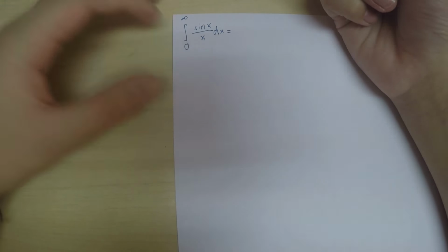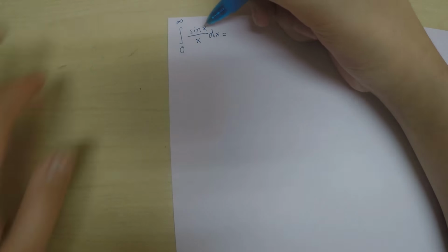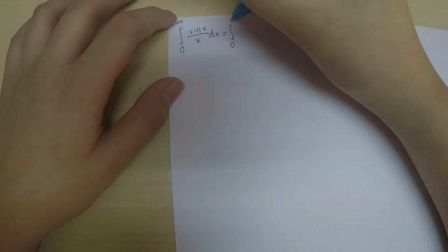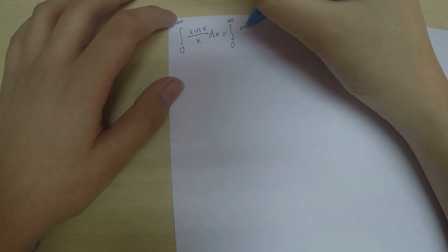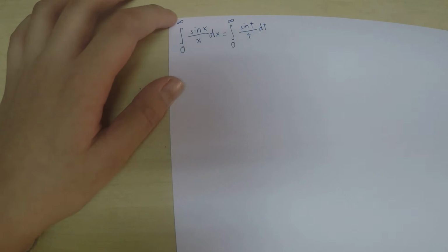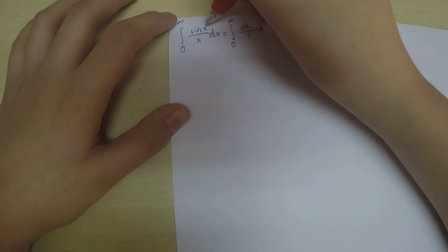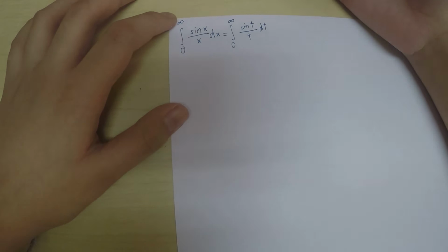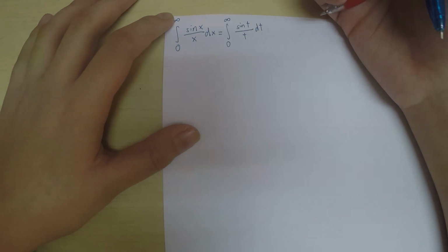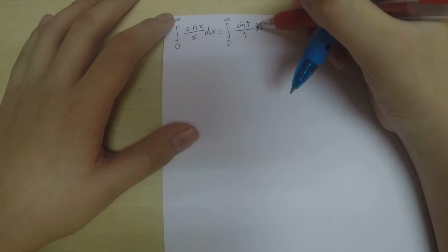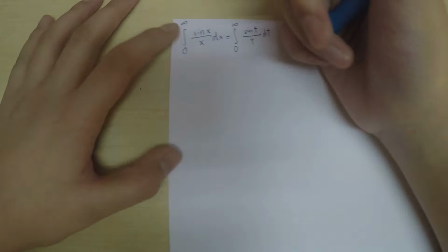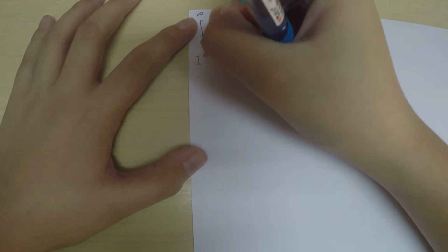So let's change x to t, because why not? So we have sin t over t dt, and that's the same because x and t are dummy variables. Now I'm going to multiply by e to the negative st, and then I'll have I of s.